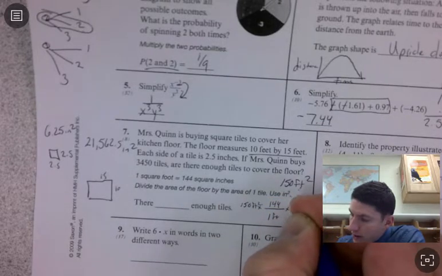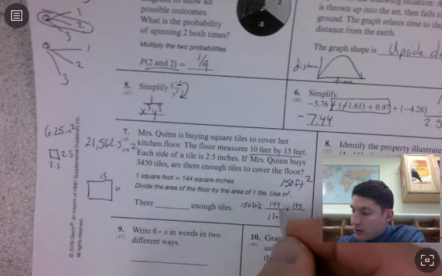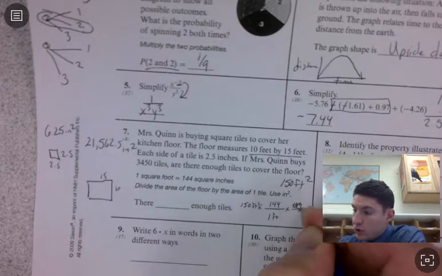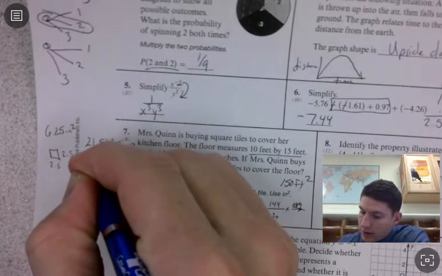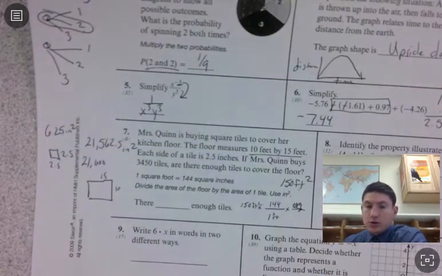Or sorry, that's 12 to 1, which is 144. You just do it once. You've got 150 times 144 equals 21,600 square inches in the actual room.